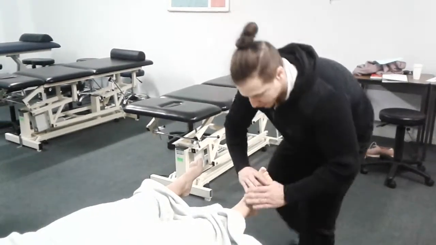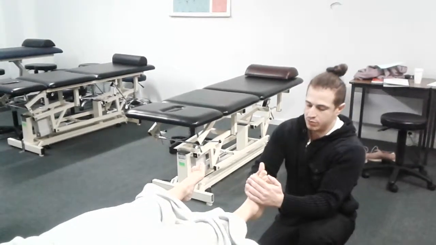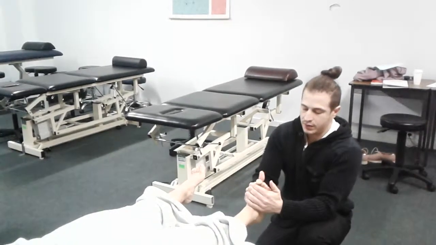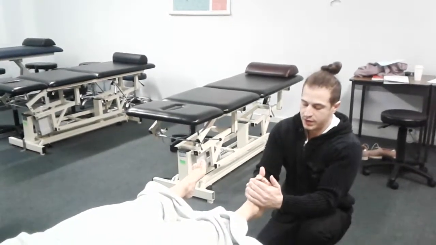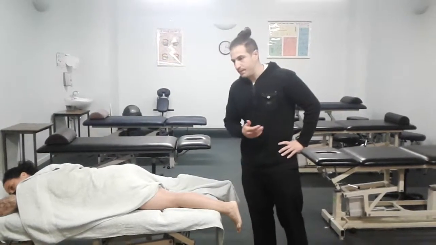And then from there, Joey again. Bring the foot into a little bit of neutral position. Now I'm going to push down. Joey, push back up. Stop me from moving you. Yep. 1, 2, 3, 4, 5. And to check the integrity of the Achilles tendon, to see if it's ruptured or not.